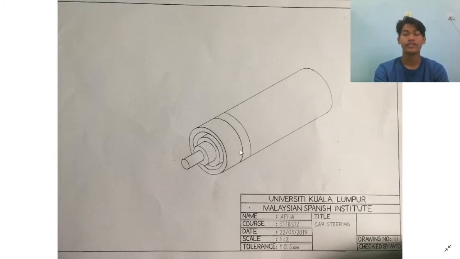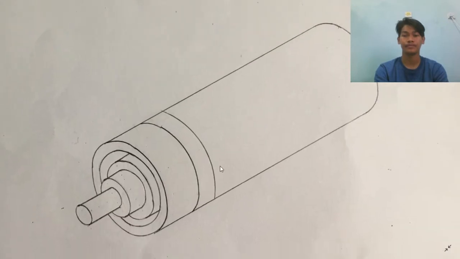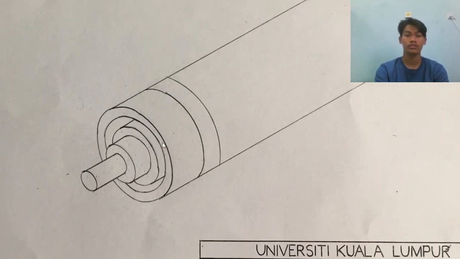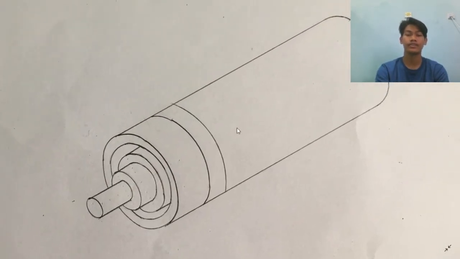This is the isometric view of the steering rack. The shape of the steering rack is basically cylinder.